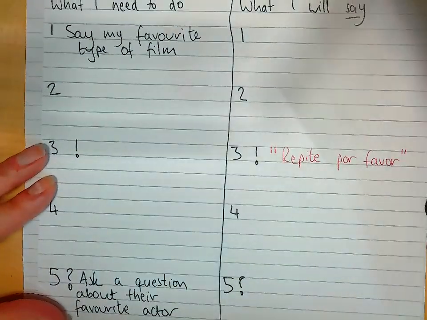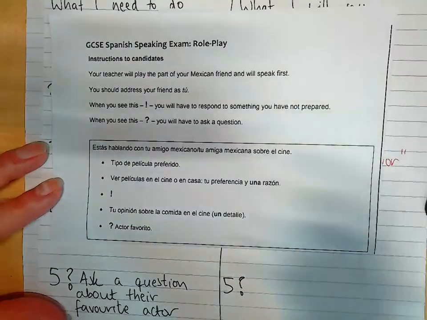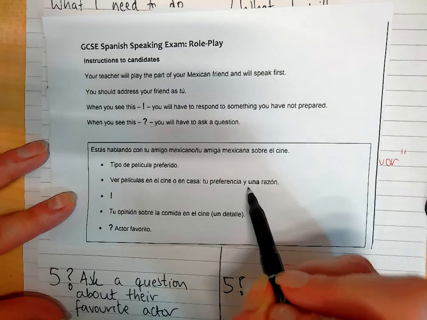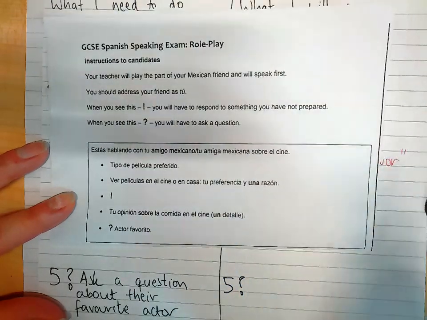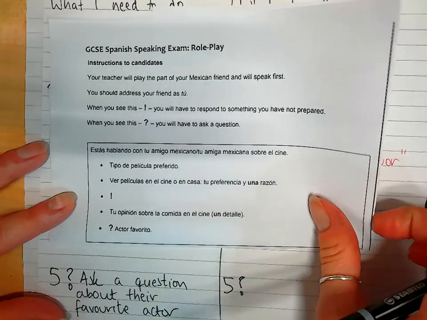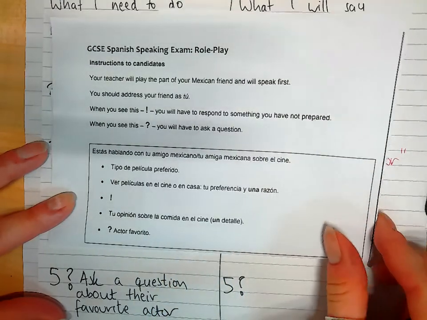Okay, second bullet point. This says, ver películas en el cine o en casa, tu preferencia y una razón. So, watching films at the cinema or at home, your preference and a reason. And they've put that in bold, so we know that's really important.